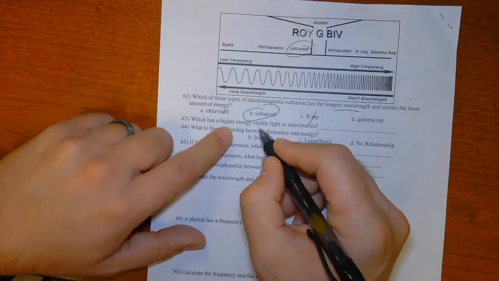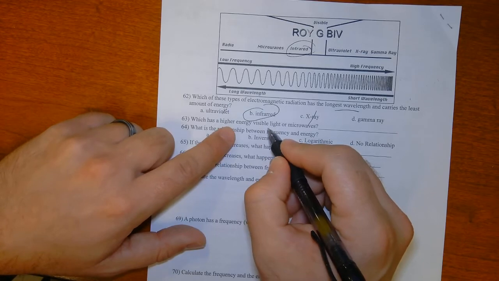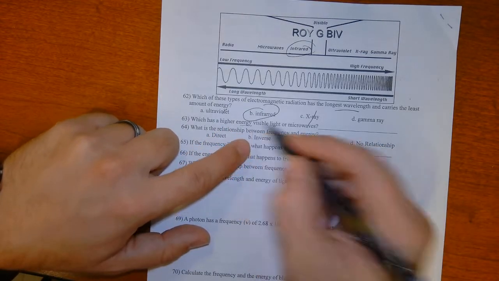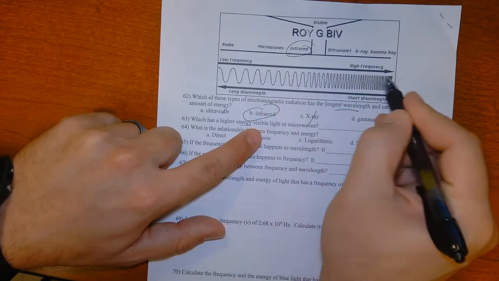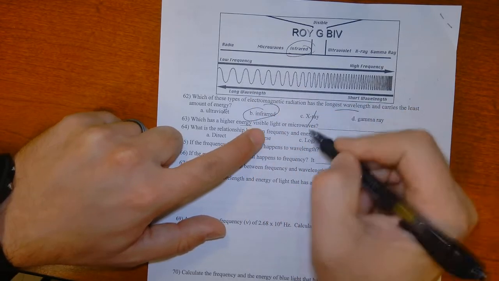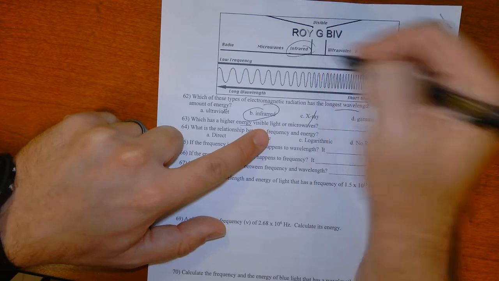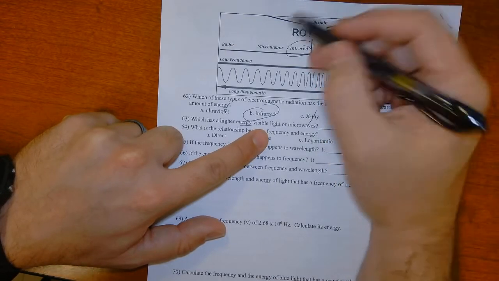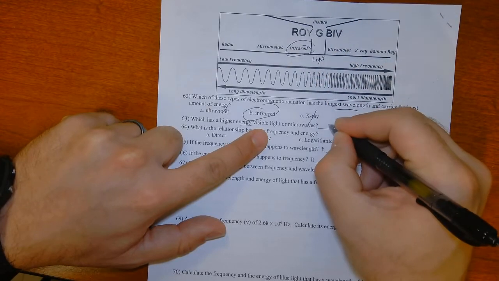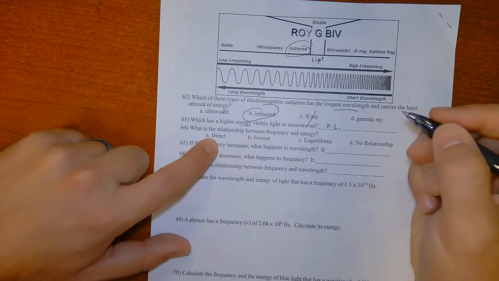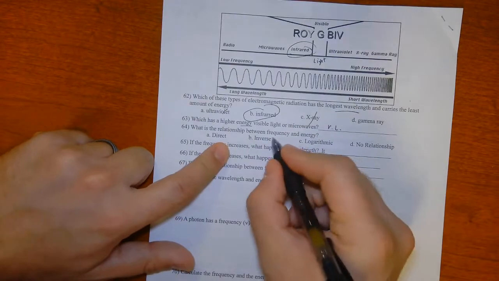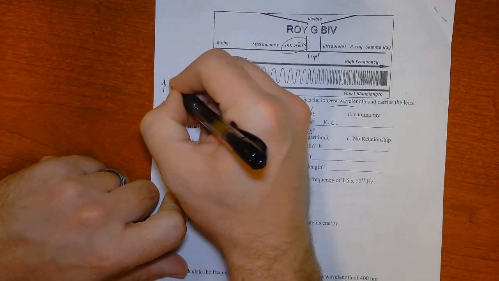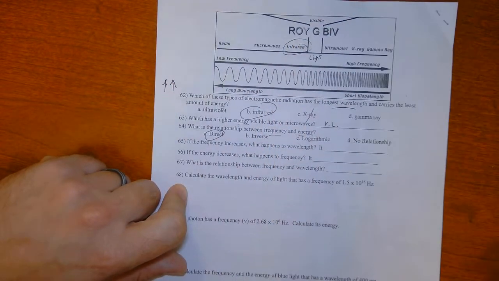Which has a higher energy, visible light or microwaves? Higher energy is about frequency, so as we go this way we get more frequent. Visible light is found here and microwaves are over here, so the more energetic is your visible light. What is the relationship between frequency and energy? Well, this is going to be direct because they both go up or they both go down.